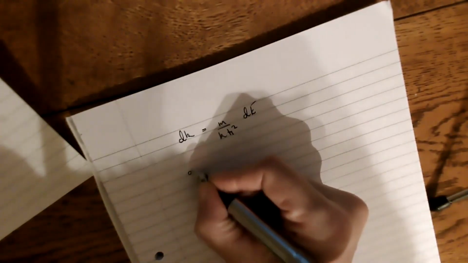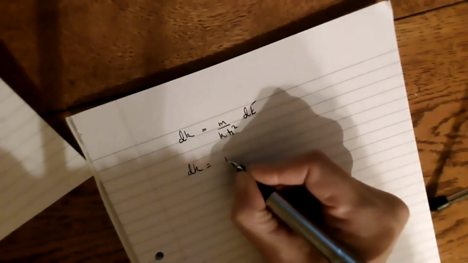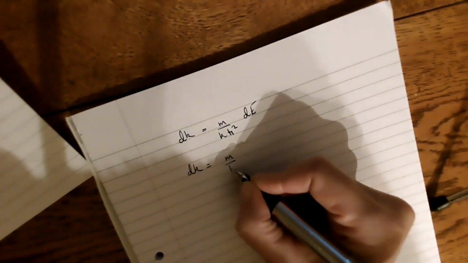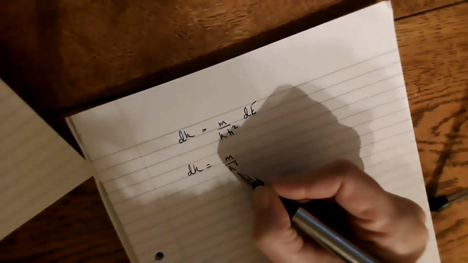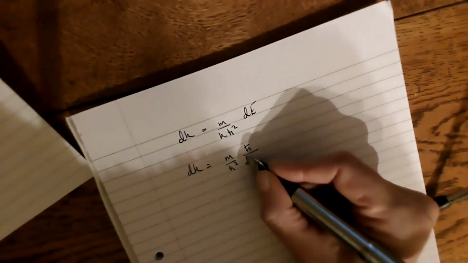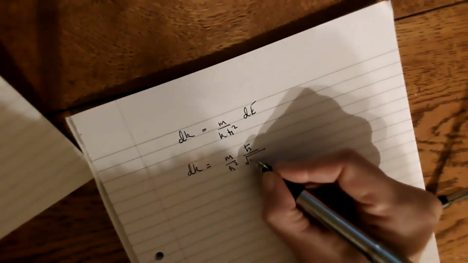So we can say dk is m over h bar squared times 1 over k. So I've got an h bar on the top, I've square rooted that, over the square root of 2mE dE.